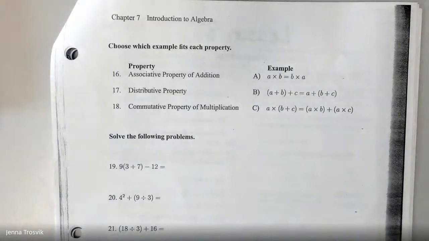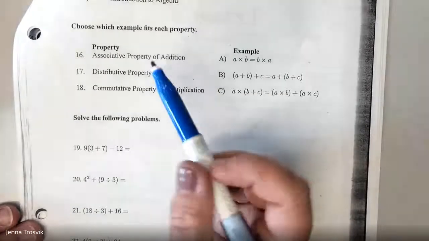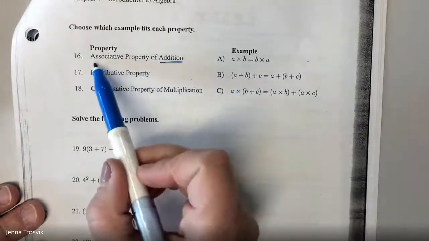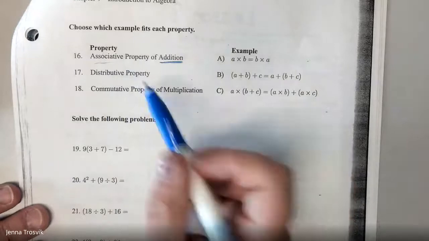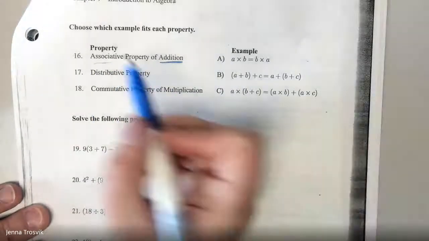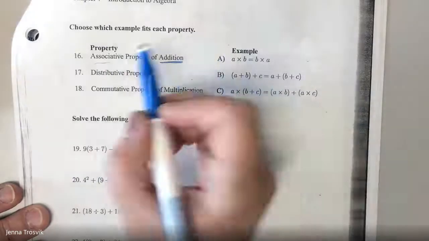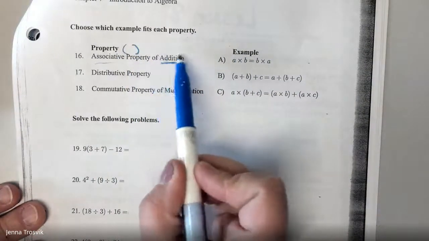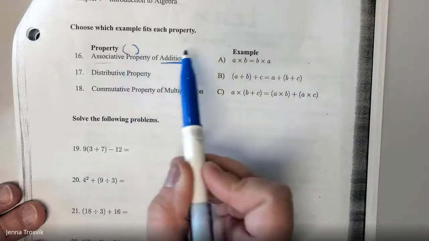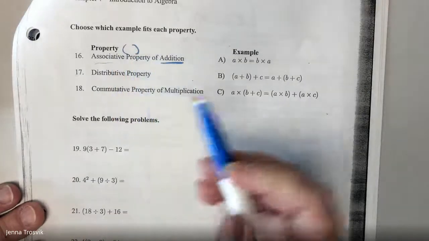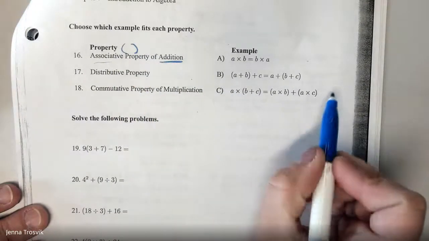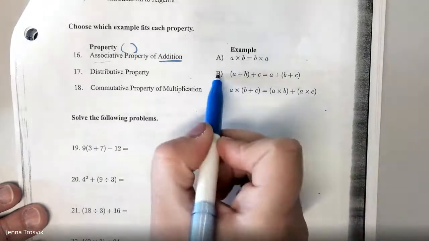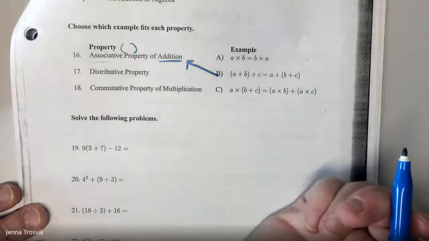Number 16, the associative property of addition. And key, we are adding, keyword, associative property. Anytime you see associative property, that means we have parentheses. So we're looking for a problem with all addition and that has parentheses that we can move in any direction we want. So the only one that has all addition and parentheses would be B. So B goes to number 16.